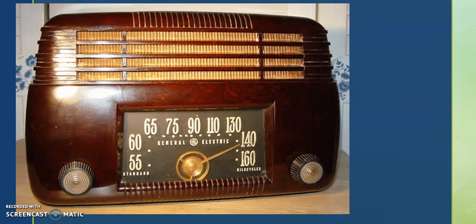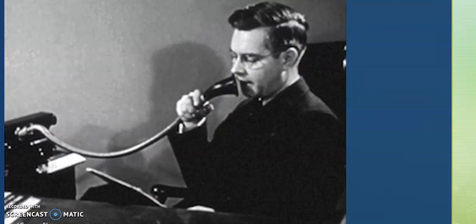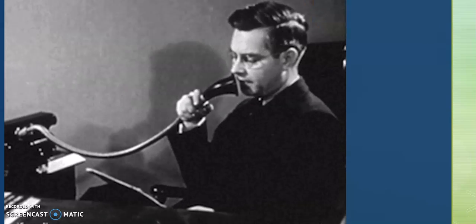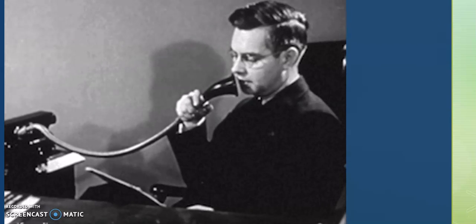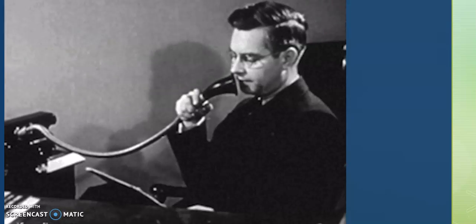The picture you see on the screen is a classic radio. With this instrument, we can catch the signal of the radio stations, and the picture you see is the first way people did radio, right?